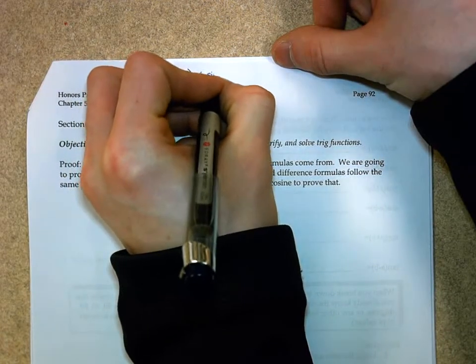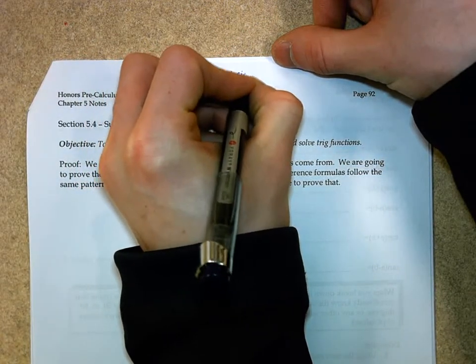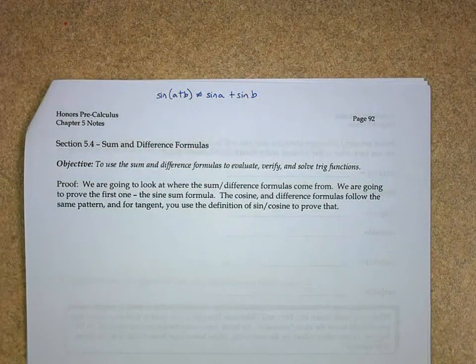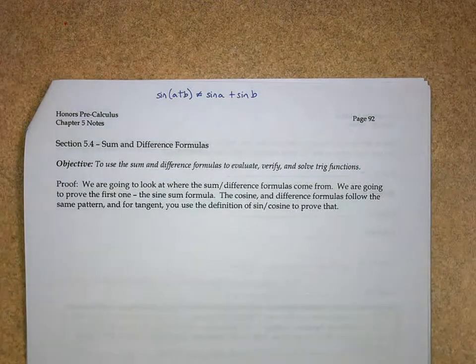Now, as we talked about in the previous chapter, we said that the sine of a plus b does not equal the sine of a plus the sine of b. We said it was impossible to distribute the sine in. And really all I said was trust me on this. We cannot distribute the sine in. But we want to show in this section how do we deal with this situation and what does sine of a plus b truly equal if we can't distribute in the sines.